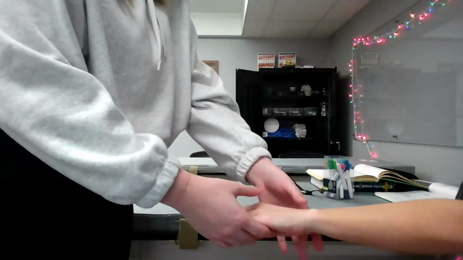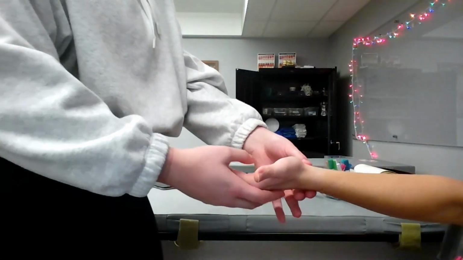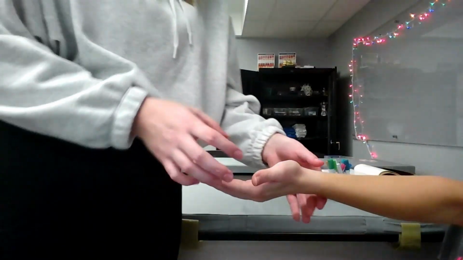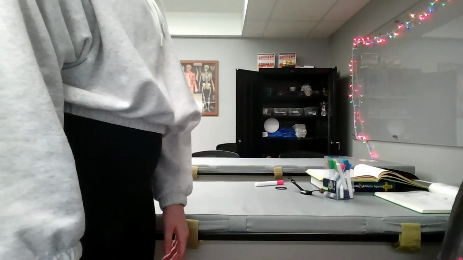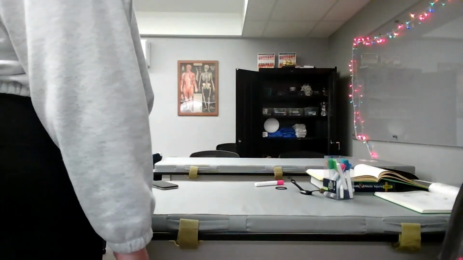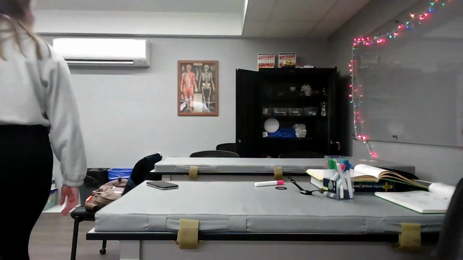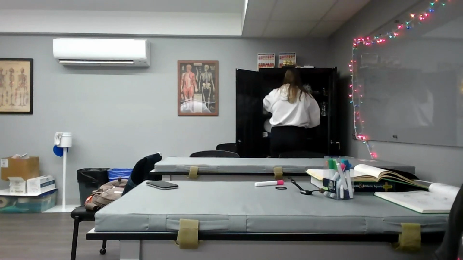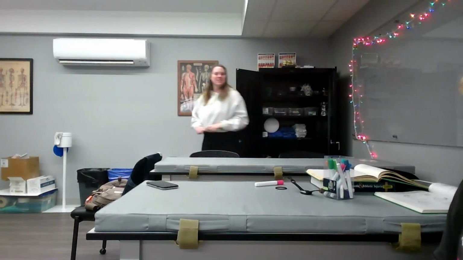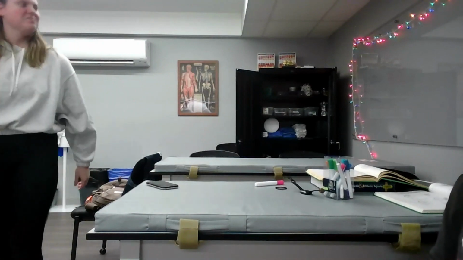So the next would be fracture testing. The one I'm going to do is passive wrist extension to check for scaphoid fracture. I'm going to extend the wrist, and if that recreates any pain, then that would be a positive, as well as tuning fork.